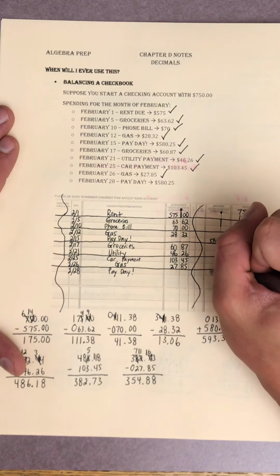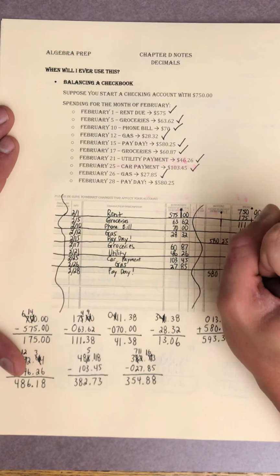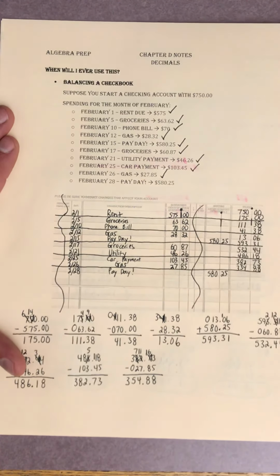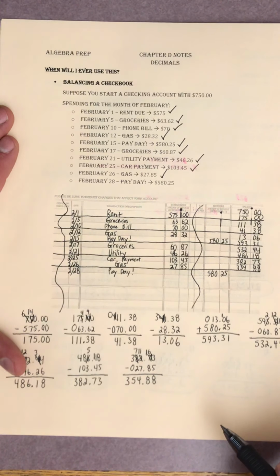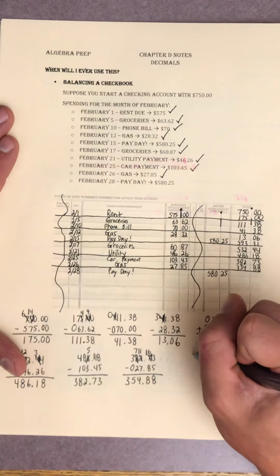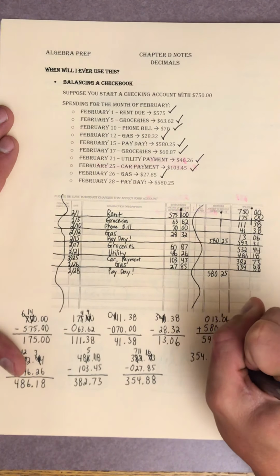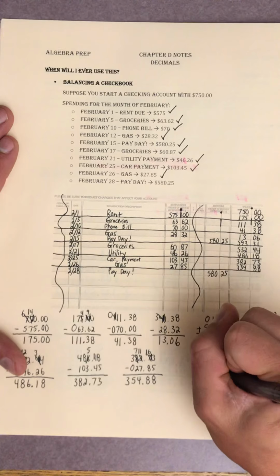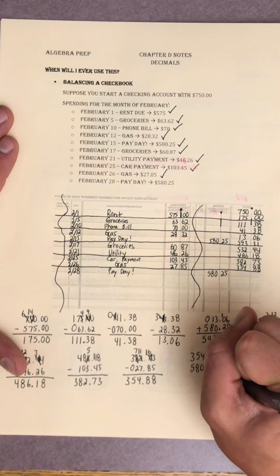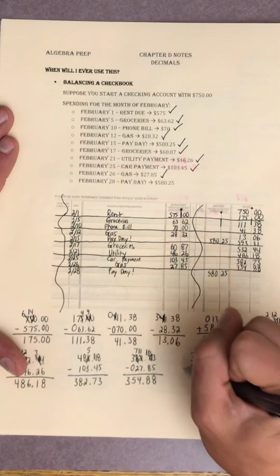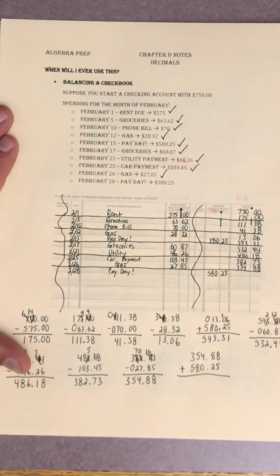So that's going to go in this column, 58025. And we've got to add that in with our remaining balance that was there before. So I've got $354.88. And I'm adding to that $580.25. So addition, draw my lines. And follow our normal addition rules.